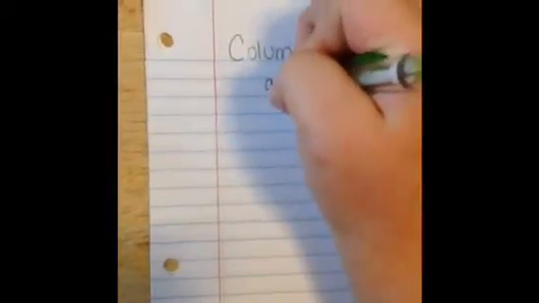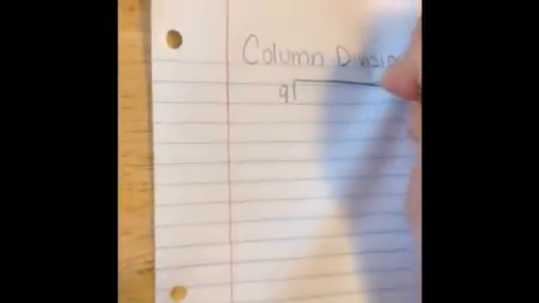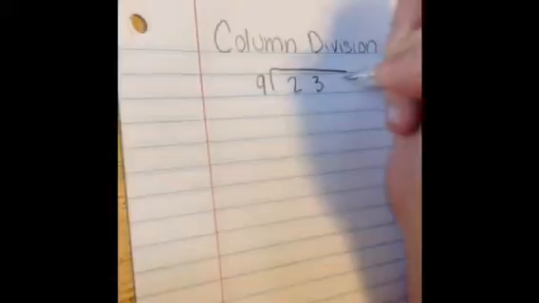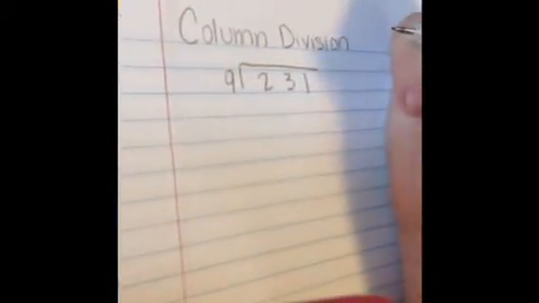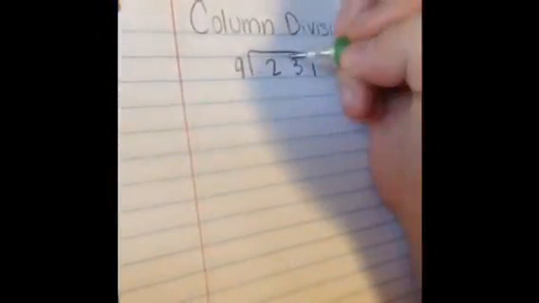We're going to start this problem off by setting it up like a regular division problem. So, like all regular division problems, we put our 9 on the outside and the number we are dividing by it on the inside. And then we separate these numbers into columns, like so. We know that 9 cannot go into 2, so we make that a 2 minus 0, which is 2. And then we carry our 2 over here.